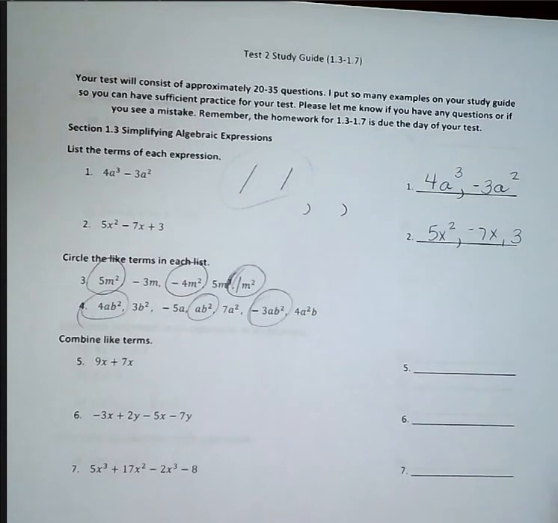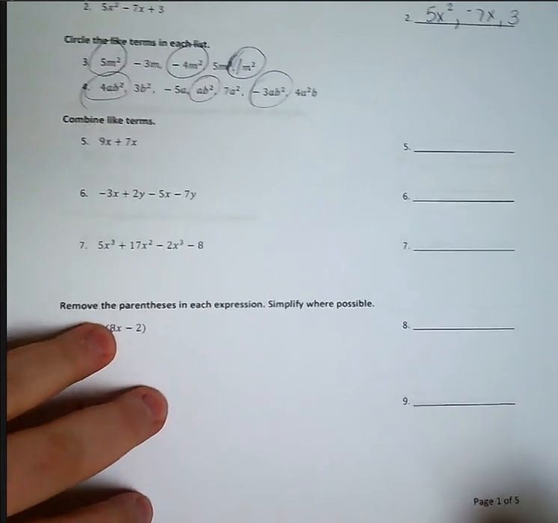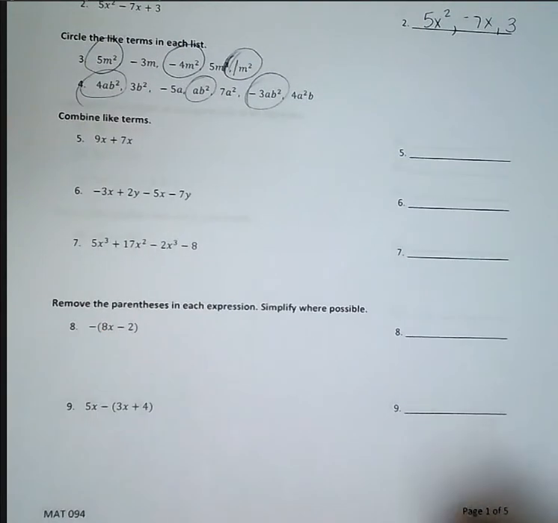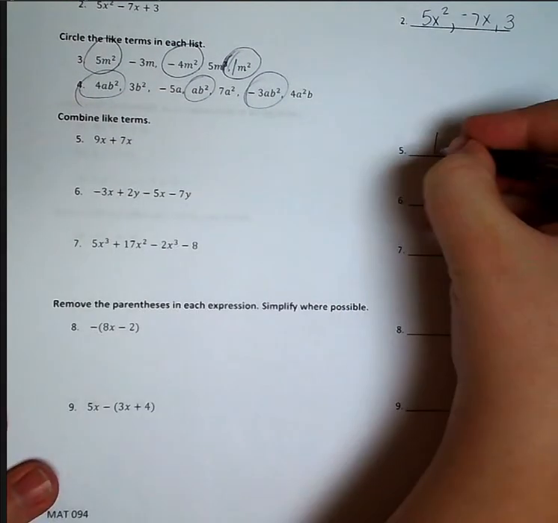Okay? So combining like terms. When you have like terms, you have got to have the same exact exponent and variables, okay? So we're just combining their coefficients. And like I just said, a coefficient is the number in front of the variable. So I have 9x plus 7x, which is going to give me 16x.